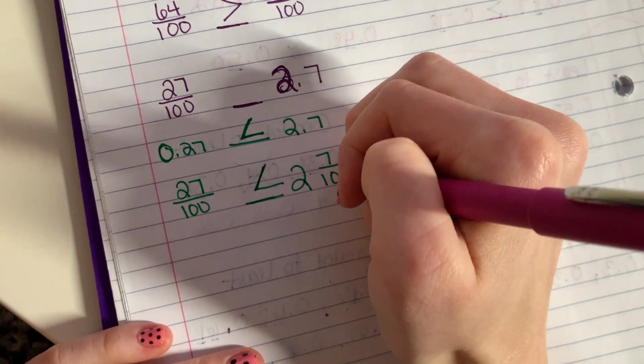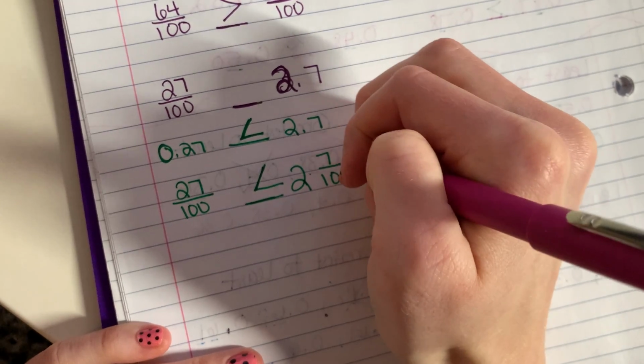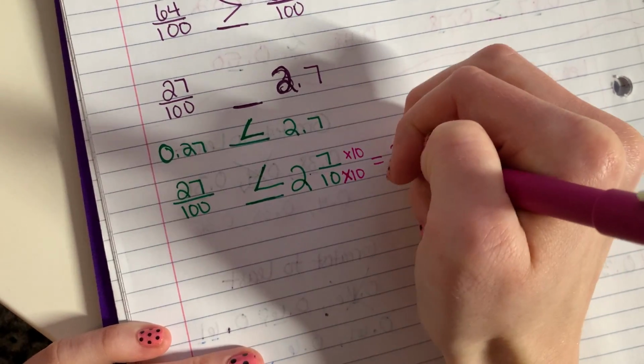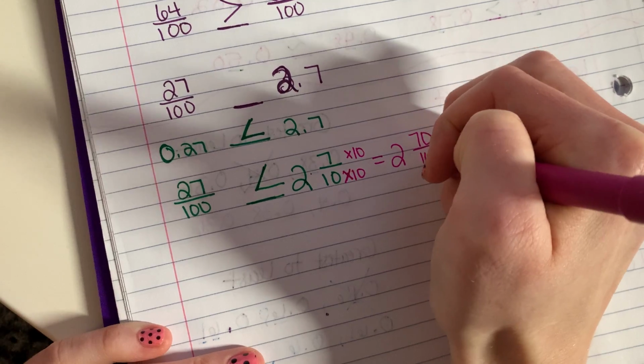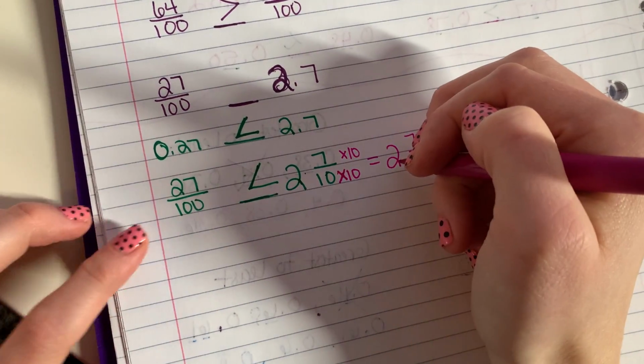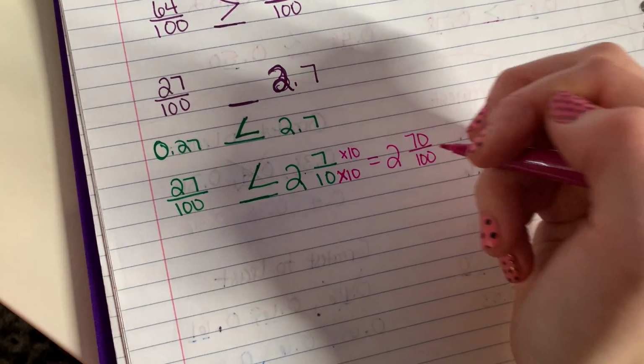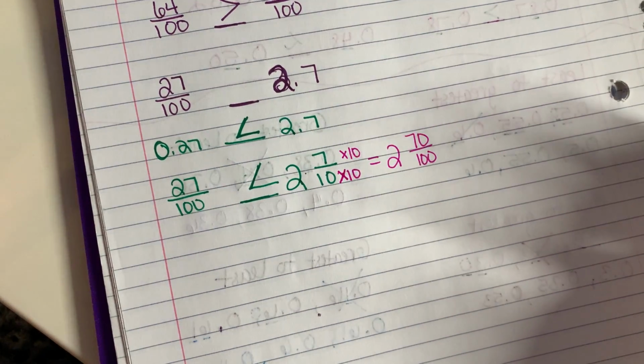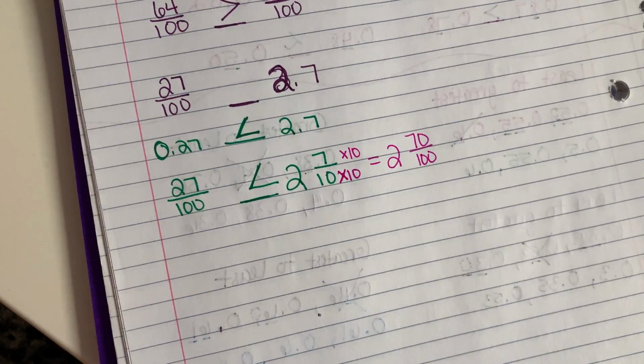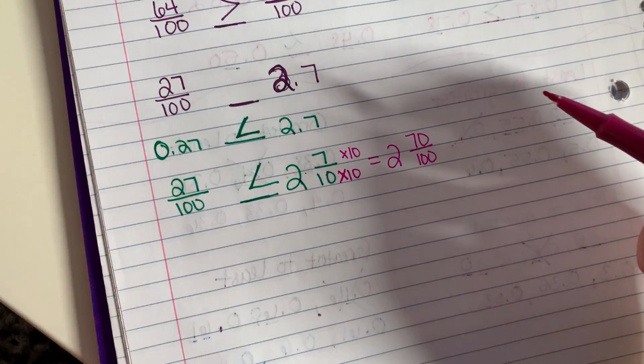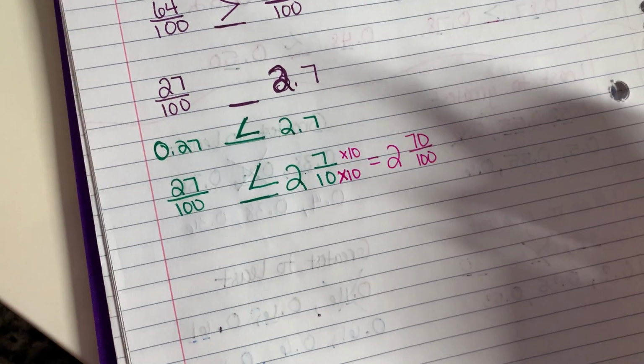But if I want to be sure, what I would do here is multiply and turn this into 2 and 70 hundredths. Okay, so now I've got my whole number. Still, the whole number is going to win out, so in that case, it didn't make too much of a difference. But I can see here that 2 and 7/10 is going to be greater than 27 hundredths.